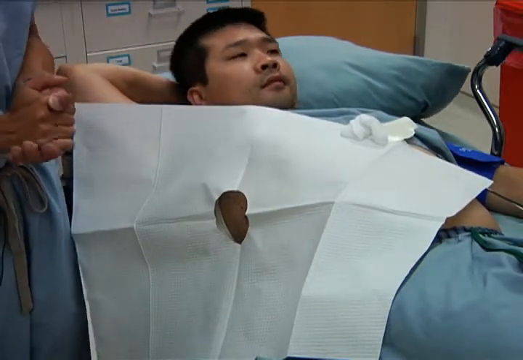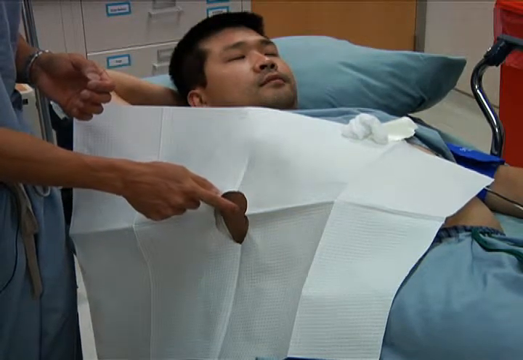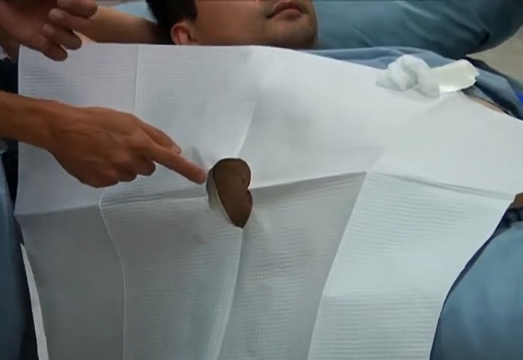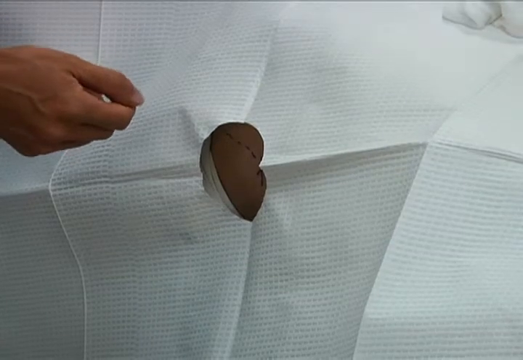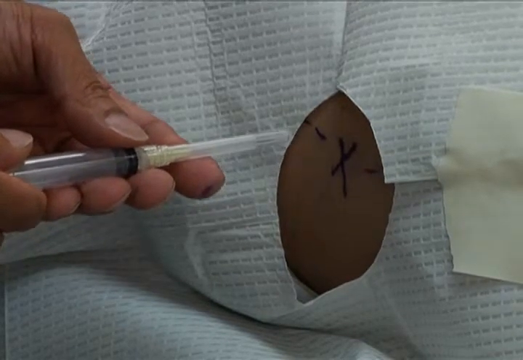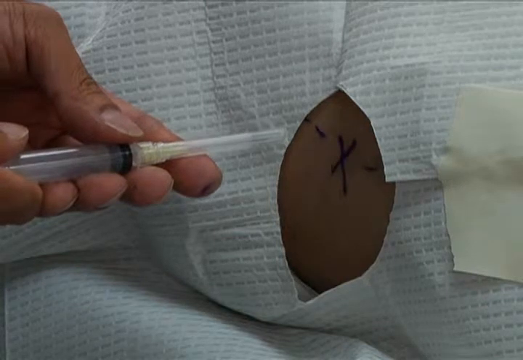Now at this point you will then infiltrate the skin with lidocaine. This is just a superficial skin wheel. You don't have to place too much lidocaine there, otherwise that might distort your anatomy somewhat. So just a small skin wheel. After performing the initial skin wheel to anesthetize the skin, you will then want to anesthetize the intercostal tissues.